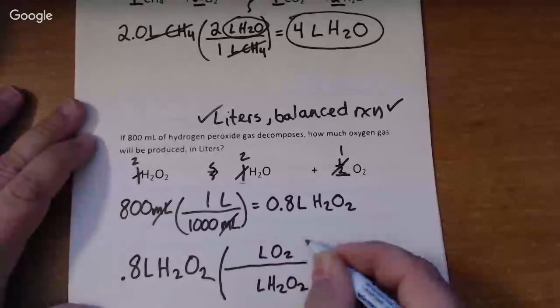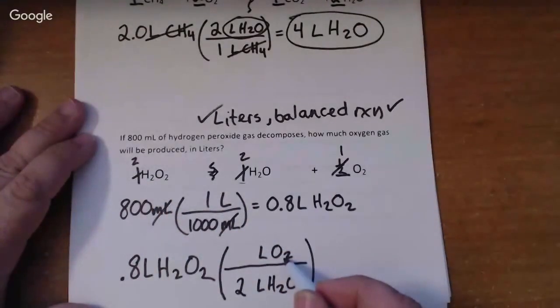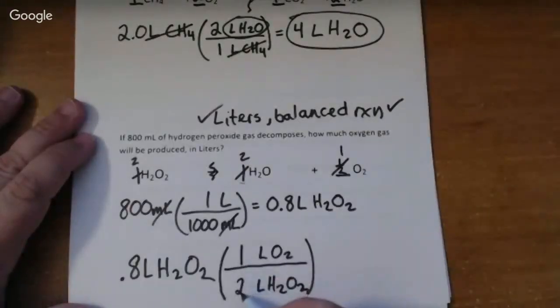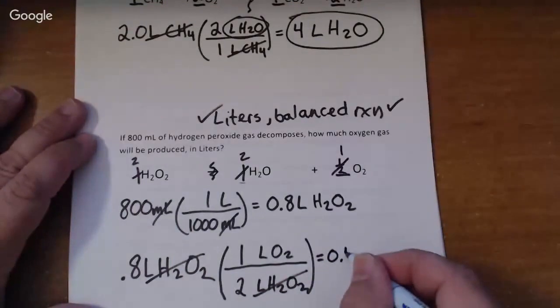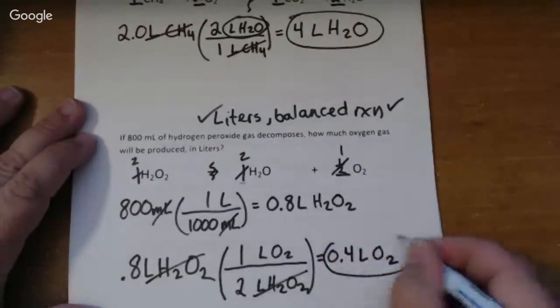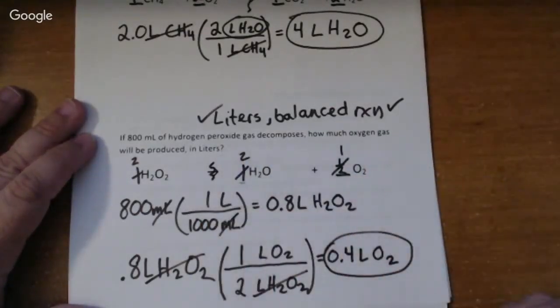I get my coefficients from the balanced reaction. H2O2 has a coefficient of 2. O2 has a coefficient of 1. 0.8 times 1 divided by 2, our unit cancels, and we get 0.4 liters of O2. Final answer, because it's asking for liters of oxygen gas.